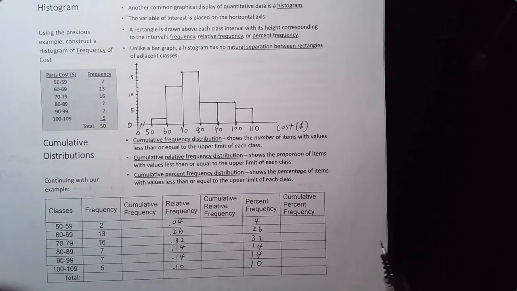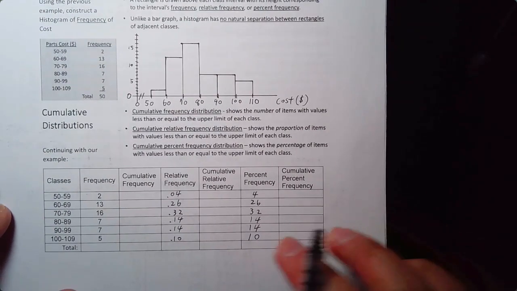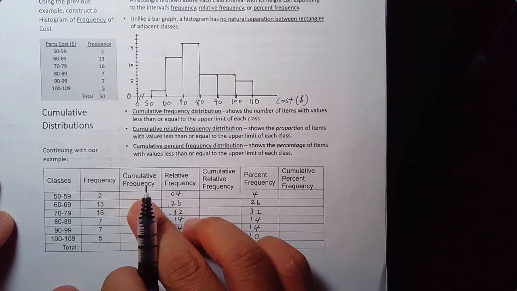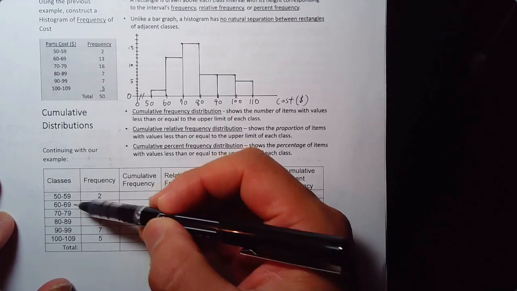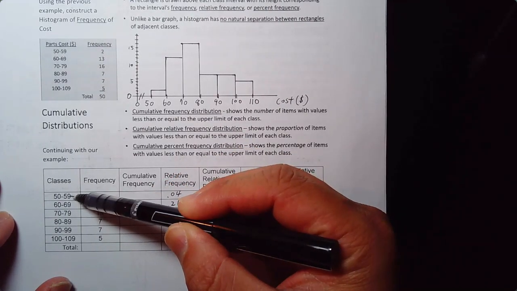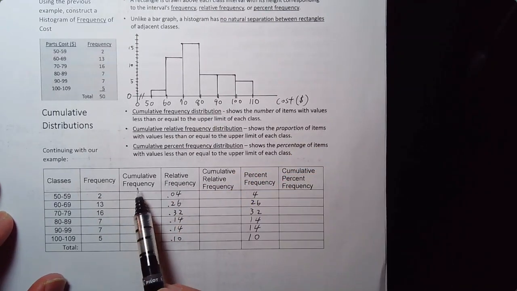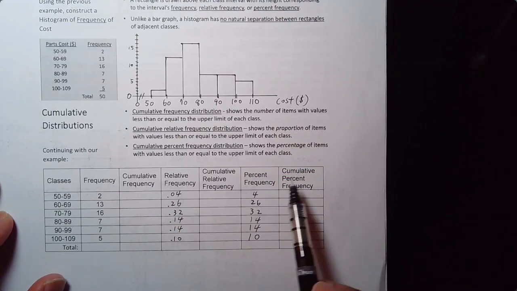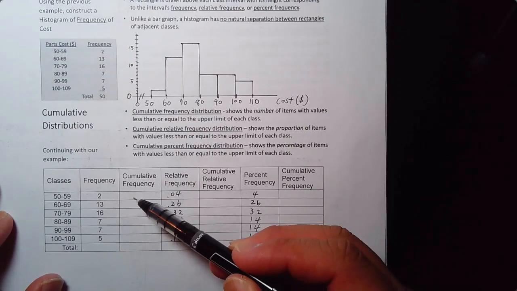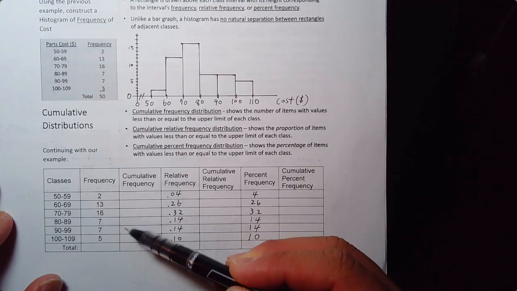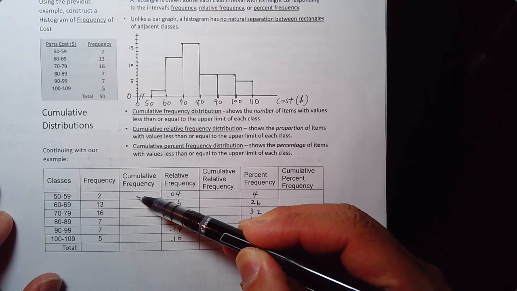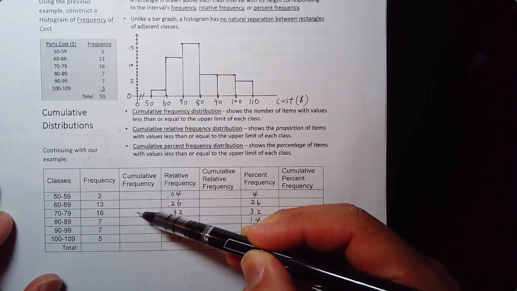Now that we have them filled in, the cumulative idea is very simple. We're starting from the lowest class, and the cumulative idea, so we have cumulative frequency, cumulative relative frequency, and cumulative percentage, is just adding up that class and everything before it.